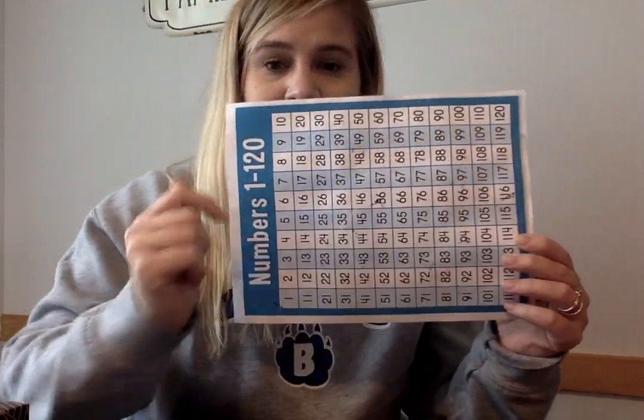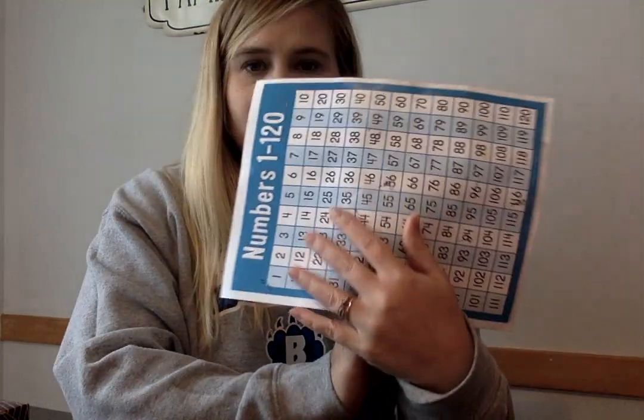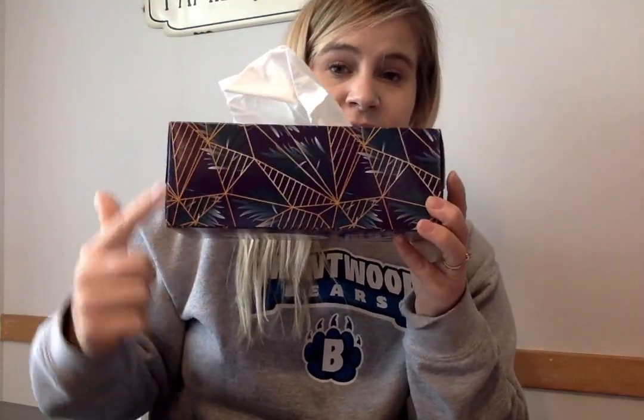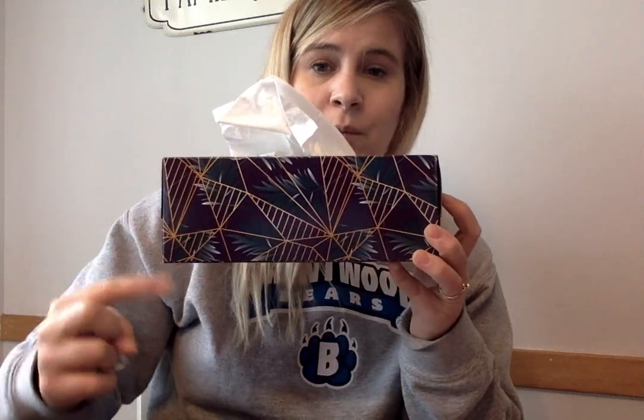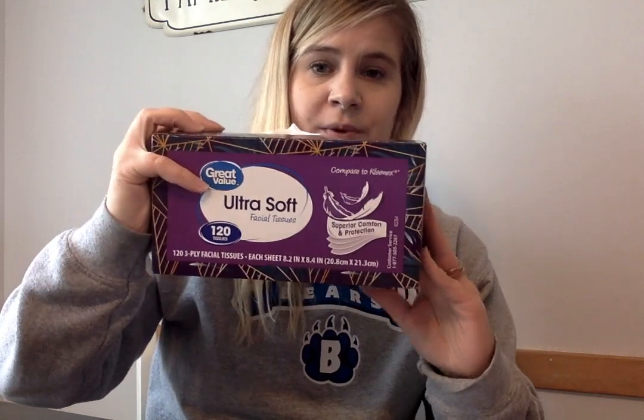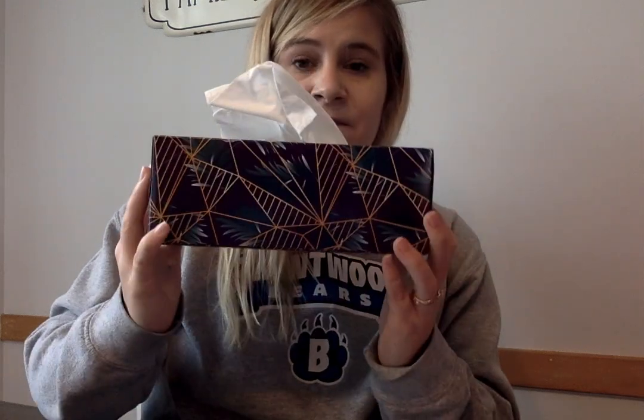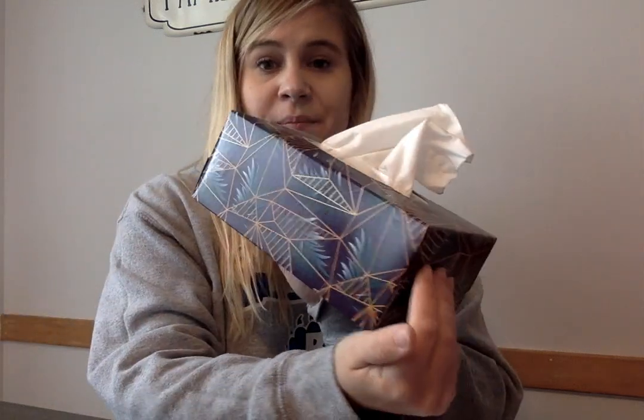It's a flat rectangle shape because it doesn't have faces, right? It's just flat. But my box of tissues is a rectangular prism. It has 2 short sides and 2 long sides. Like a rectangle, it has 4 sides and 4 corners on one of its faces, but it has 1, 2, 3, 4, 5, 6 faces because it's a rectangular prism. It has 6 faces.